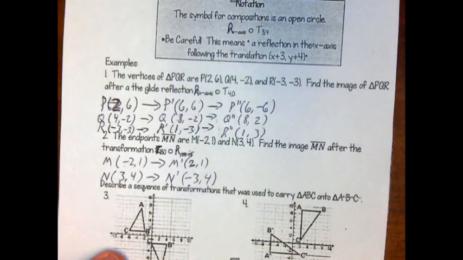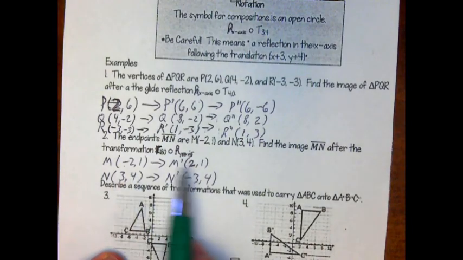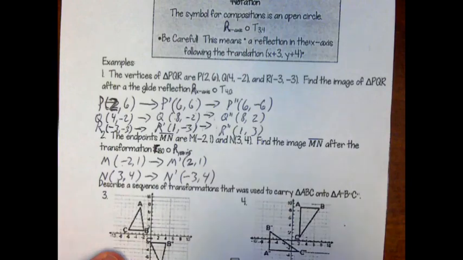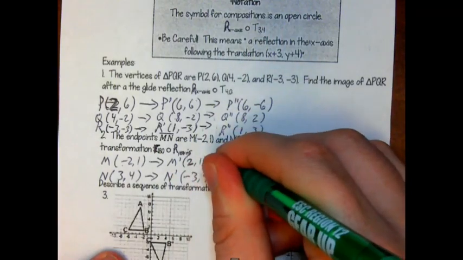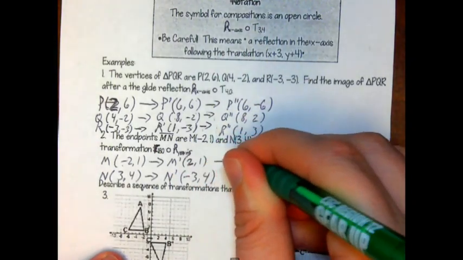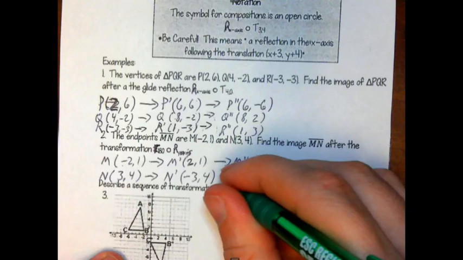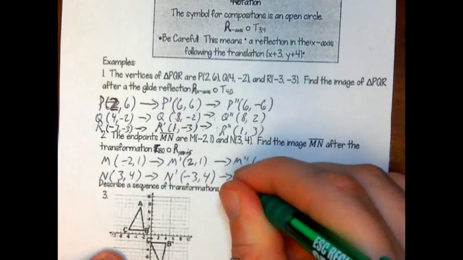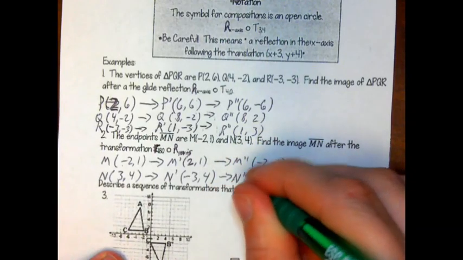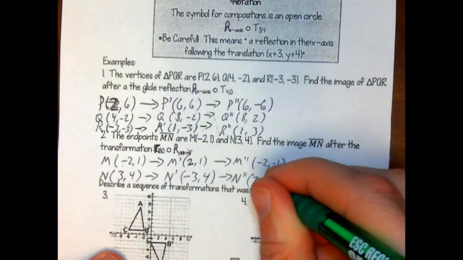Then if we do a 180-degree rotation, remember we just flip the signs on both x and y for a rotation of 180 degrees. So M double prime will be at negative 2, negative 1, and N double prime will be at 3, negative 4.